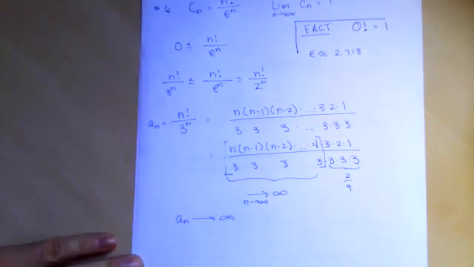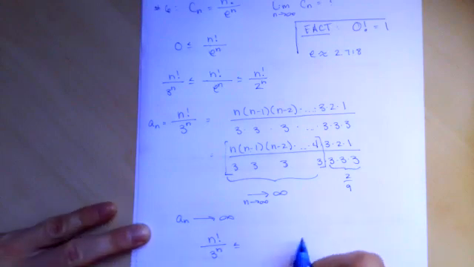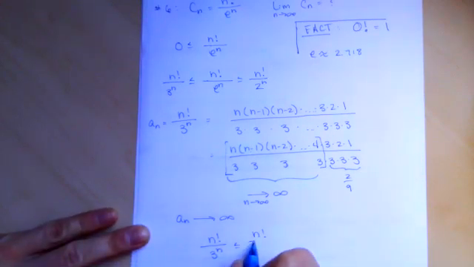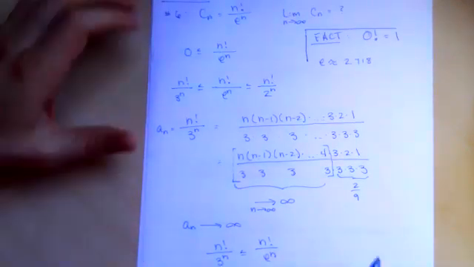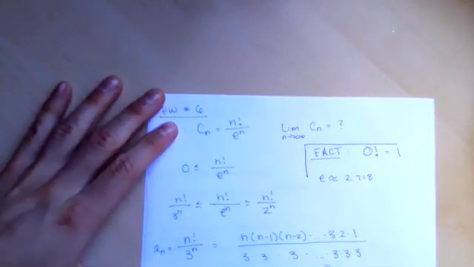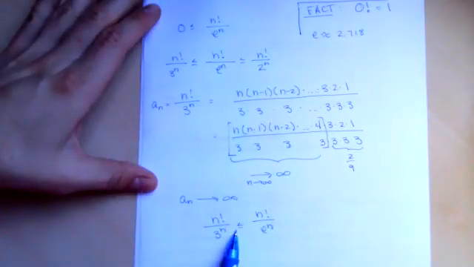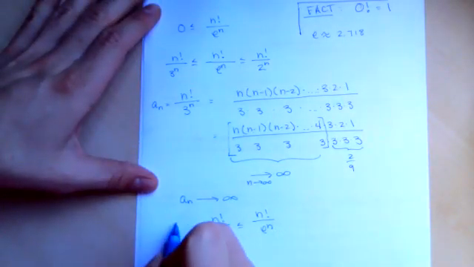And this is enough by a comparison test because by a similar argument, we can actually show that this guy goes to infinity as well. But because our lower bound goes to infinity, anything bigger than that also has to go to infinity.